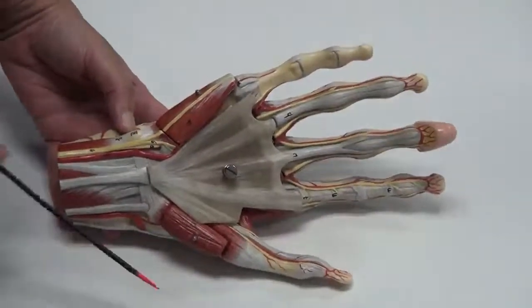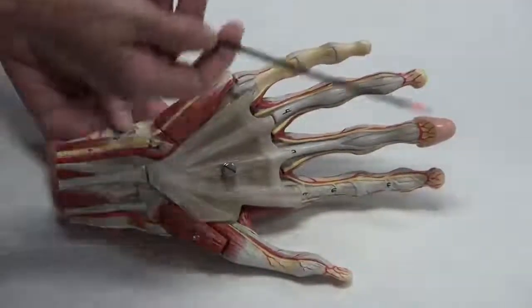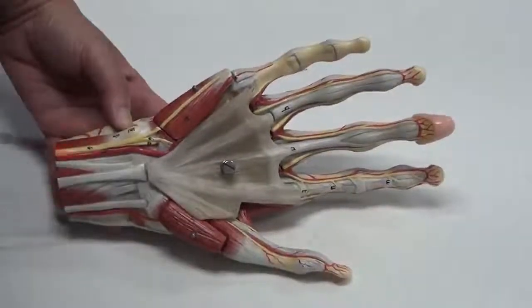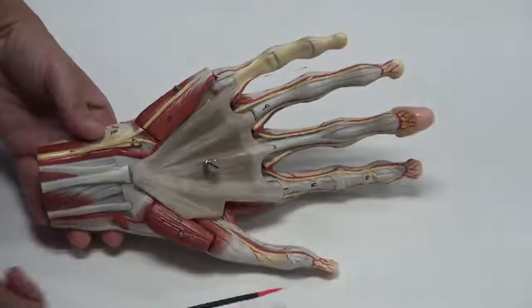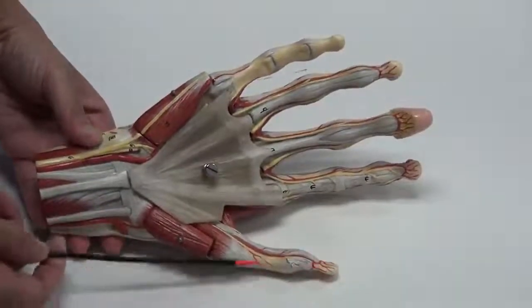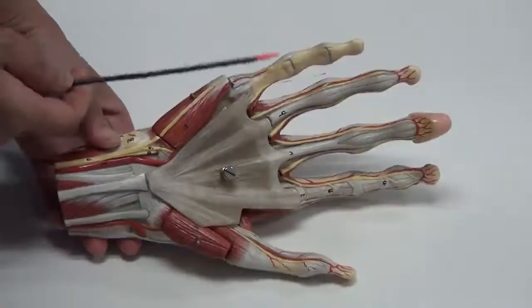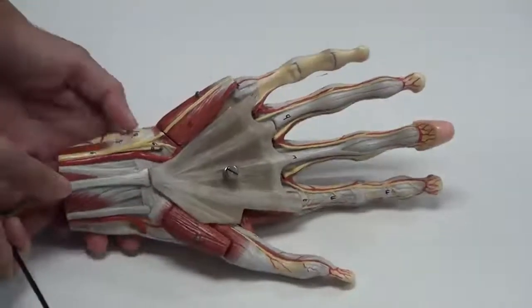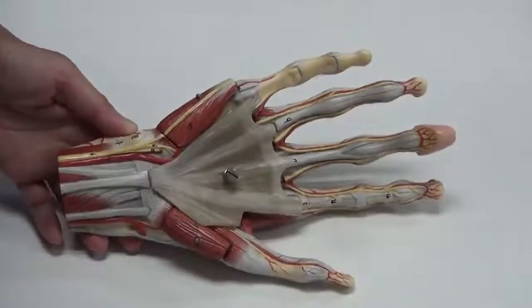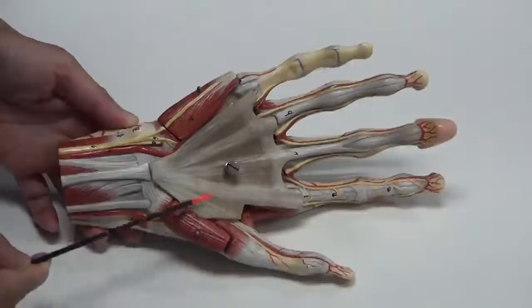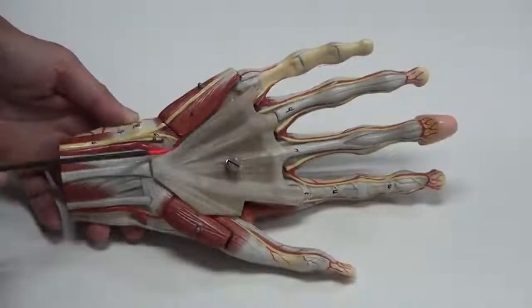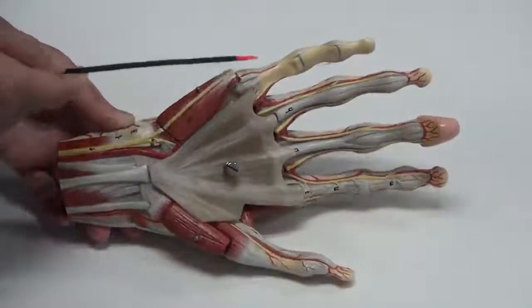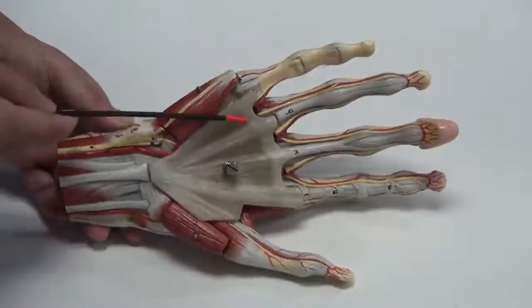Okay, this is the palmar view of the hand, the palmar surface of the hand. You can see that this is the thumb, so this is lateral, and this is the little finger, so this is medial. This is the thenar muscles. This is the palmar aponeurosis, and this is the hypothenar muscles.